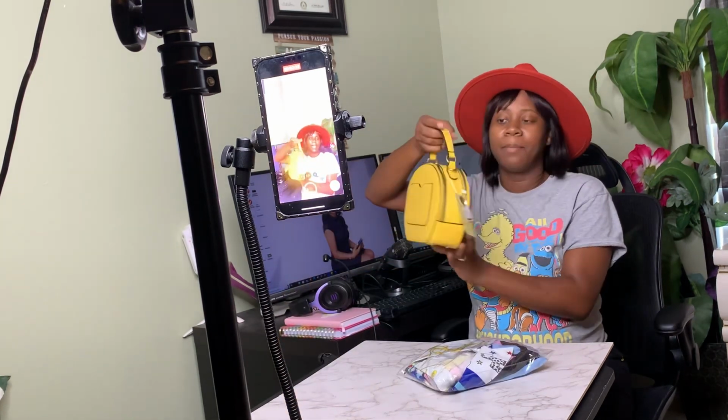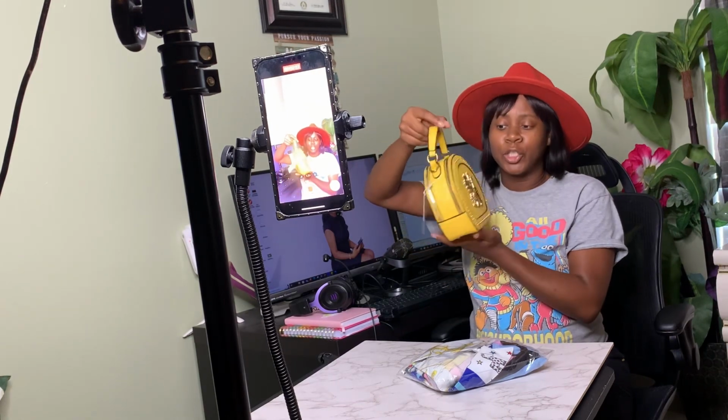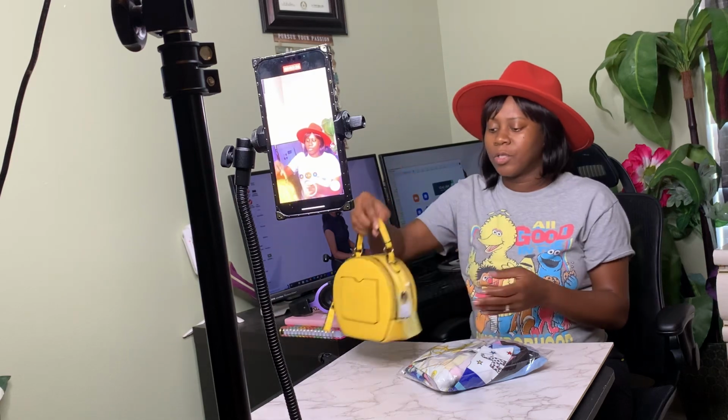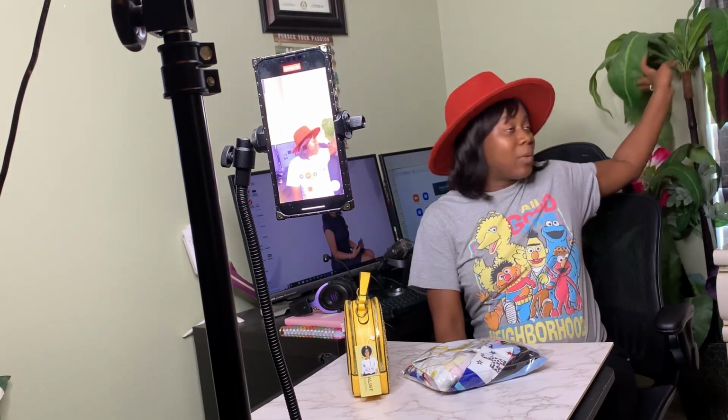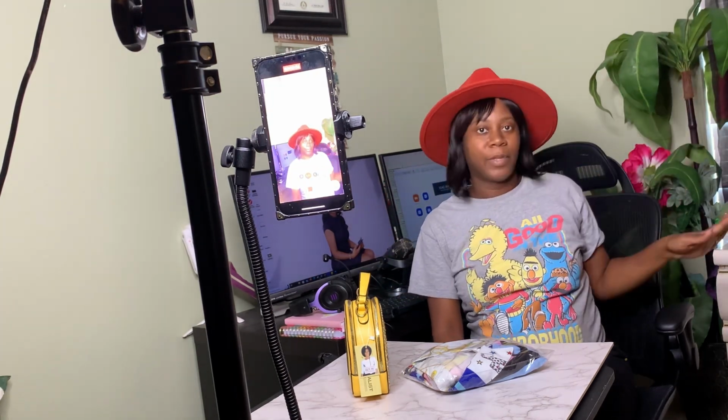Same thing with this handbag, right? If it was shoes, you talk about the size of the shoes, what they are made of, just giving you an idea. But make sure presentation is everything. You want to make sure your background looks good. I always say with nice, beautiful flowers, it looks good.